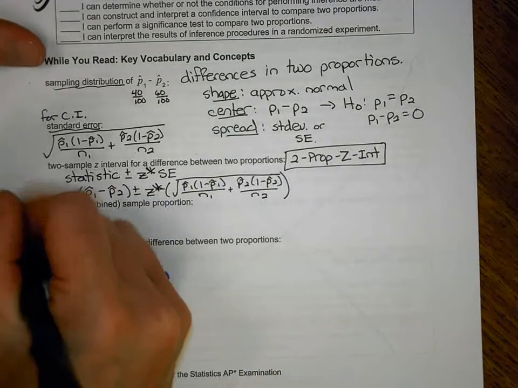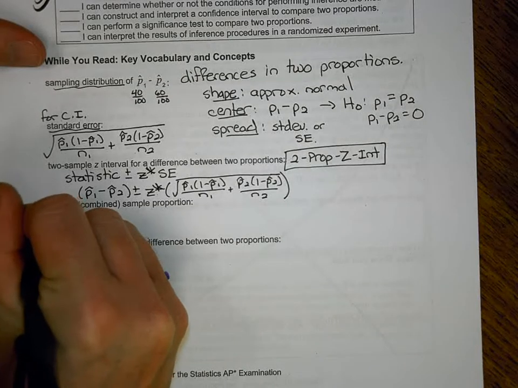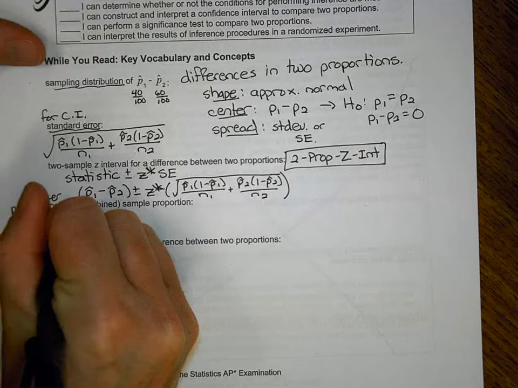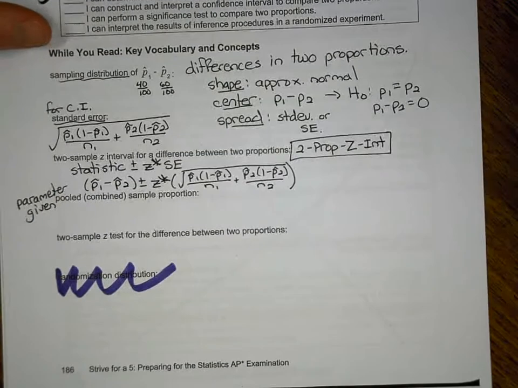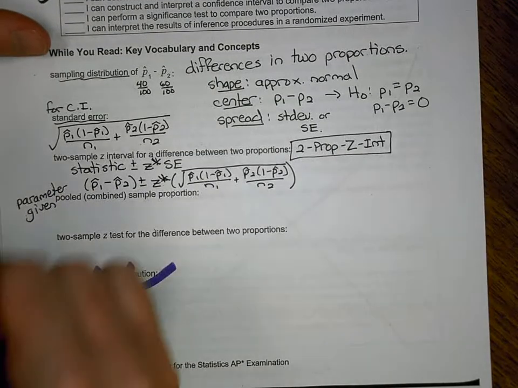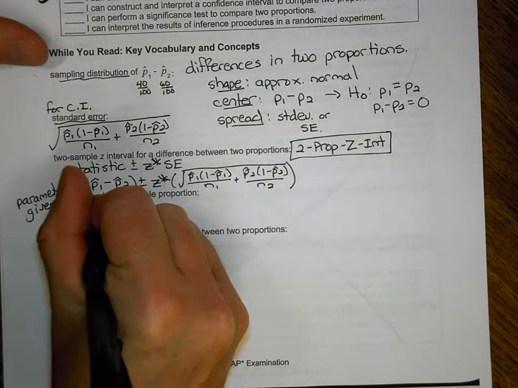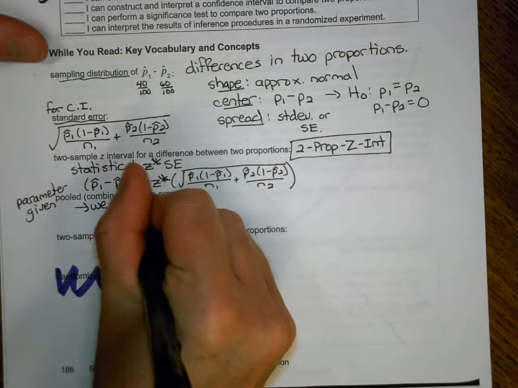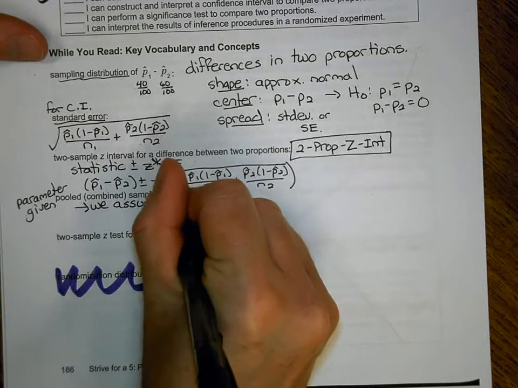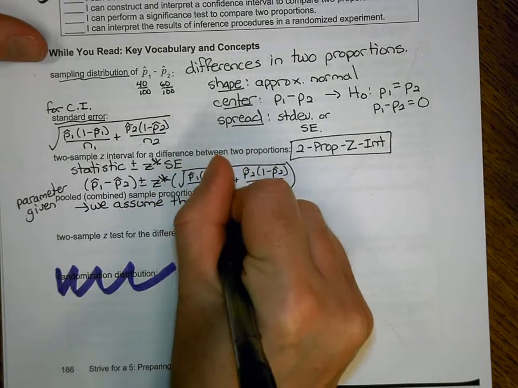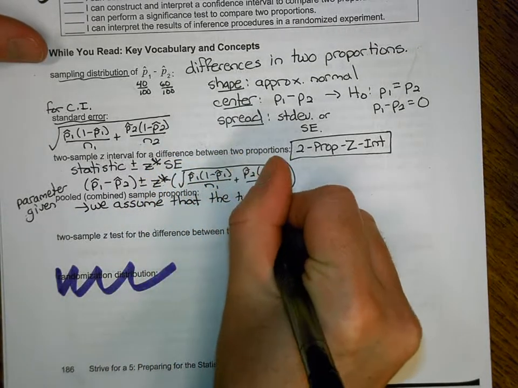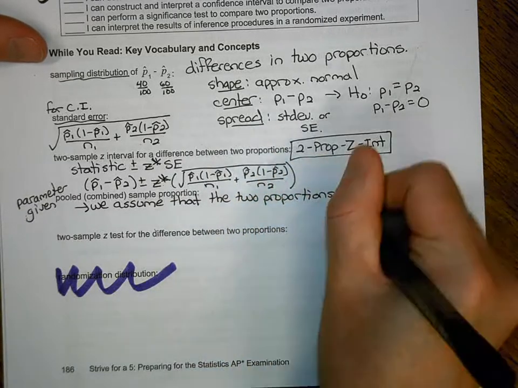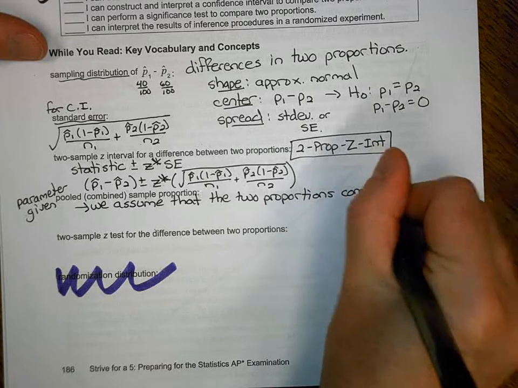When you do know your parameter, so we'll say the parameter is given over here, then there's something called pooling your sample proportion, because when we pool or combine the proportions, we're assuming that the two proportions come from the same population.